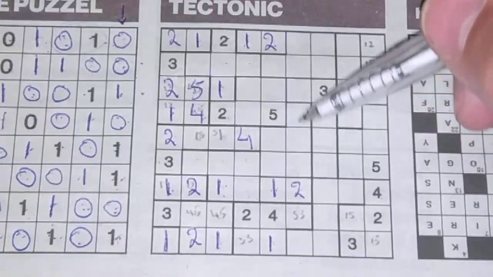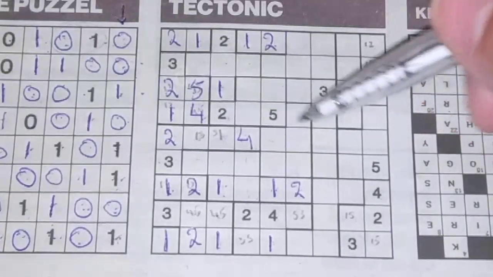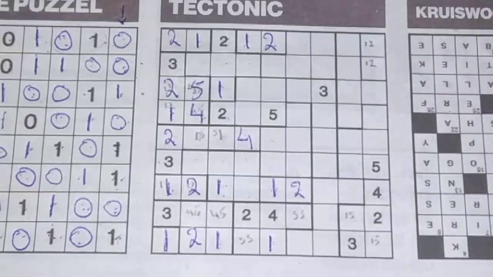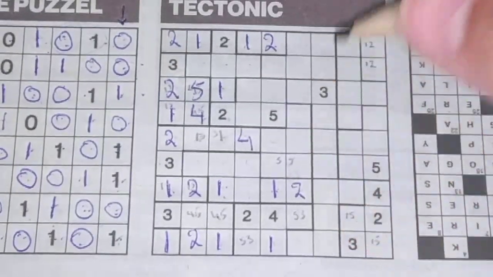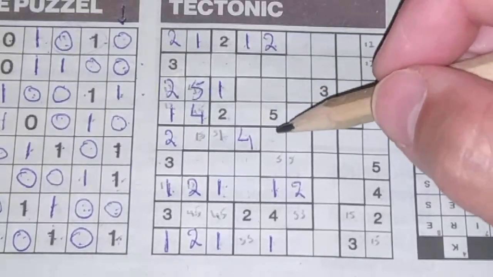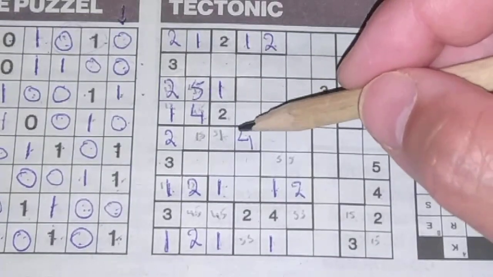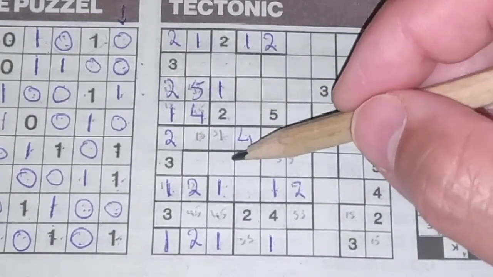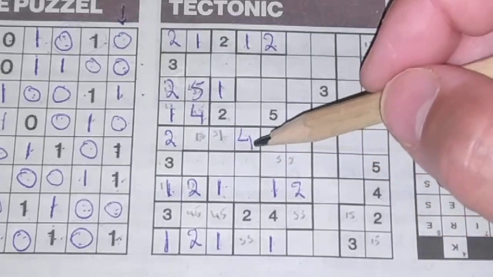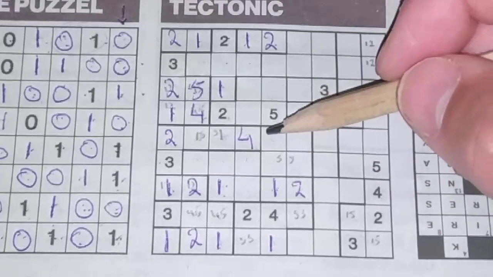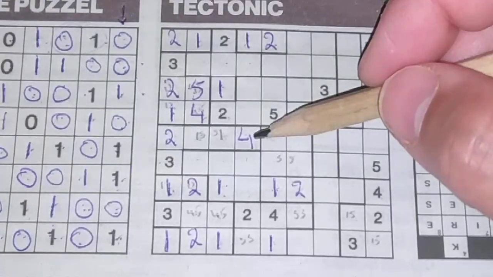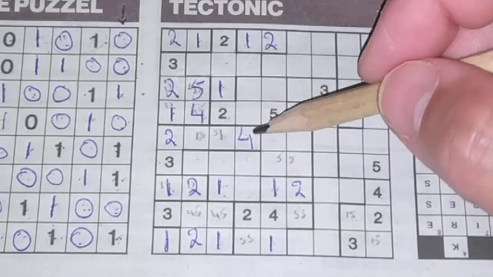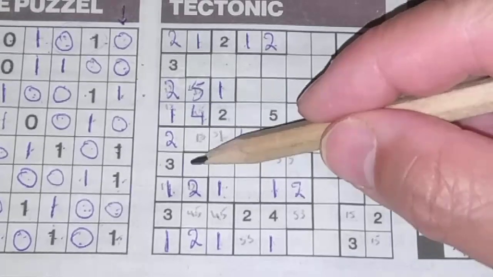These 3 boxes cannot be a 5, so the 5 goes in those 2 boxes. 1, 2, 3. 4 and 5.